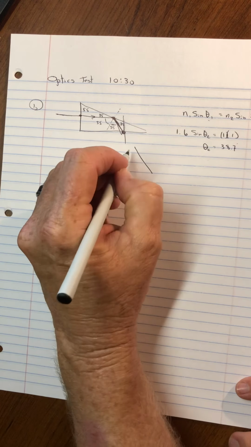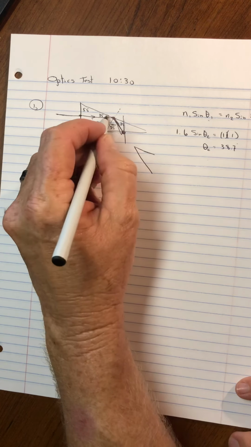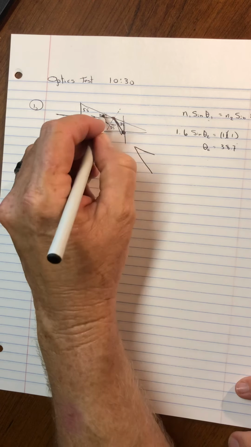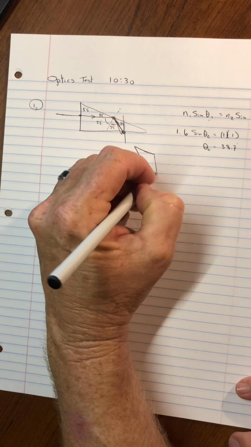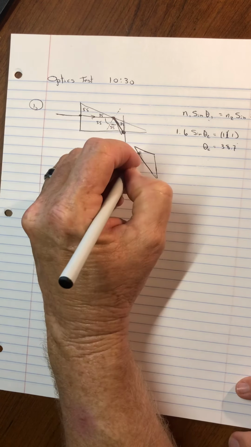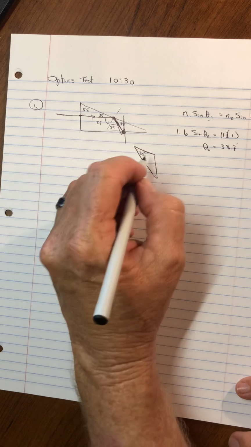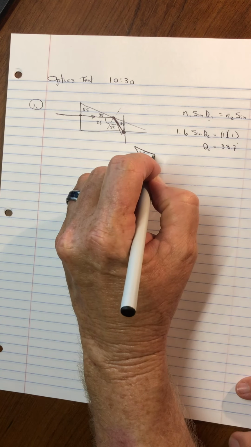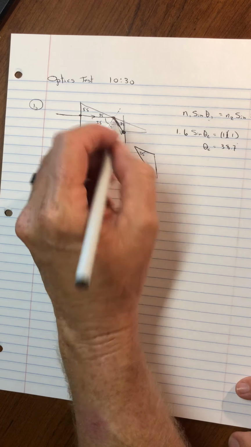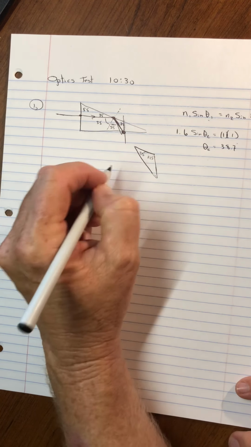So the beam's coming down this way. I've got the hypotenuse of the prism here. I've got a vertical line here, and this 35 is supposed to be up here, but you can see that this would be then 90 plus the 35, so this is 125.